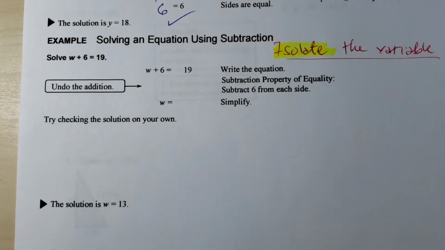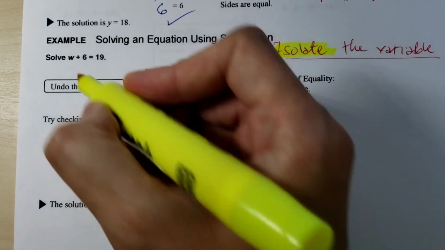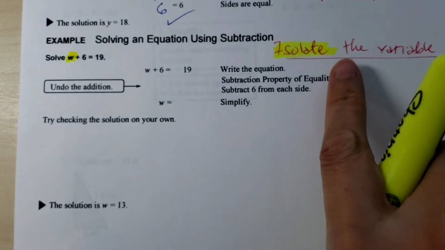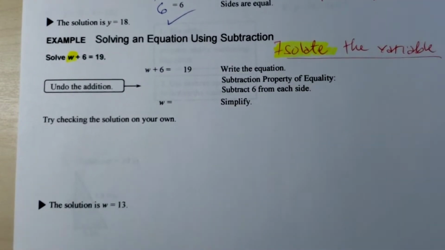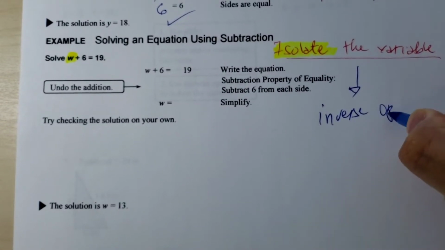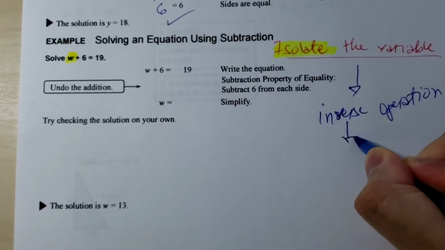Now try this out. Now solving equation using subtraction. Why do we say subtraction? Because you look at the equation. It says w plus 6 equal to 19. Remember, the goal is to isolate the variable, and we do that by using inverse operation, which is opposite.